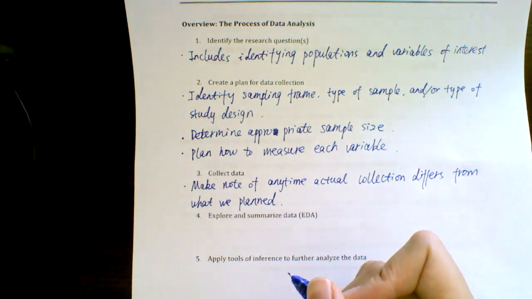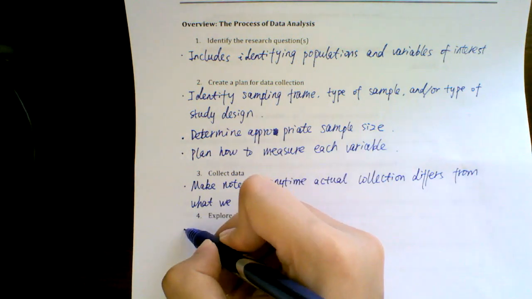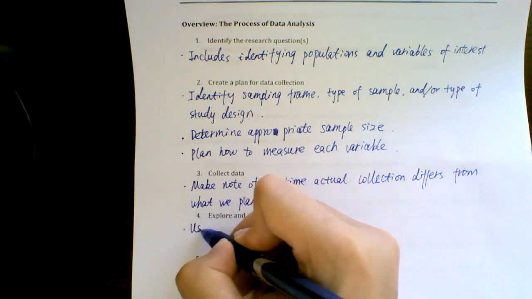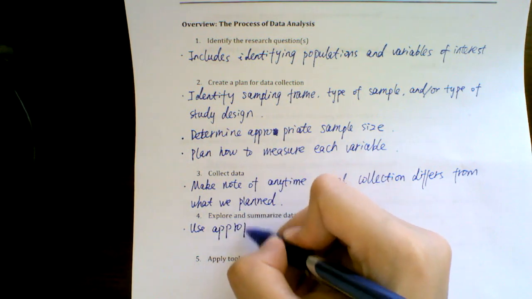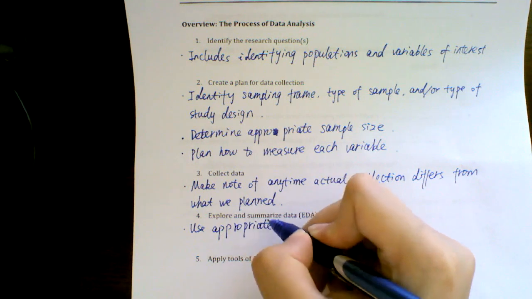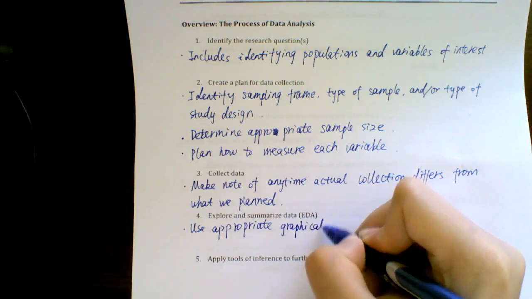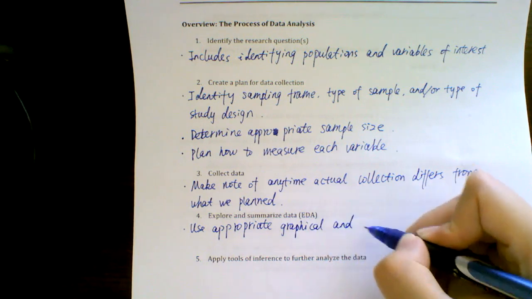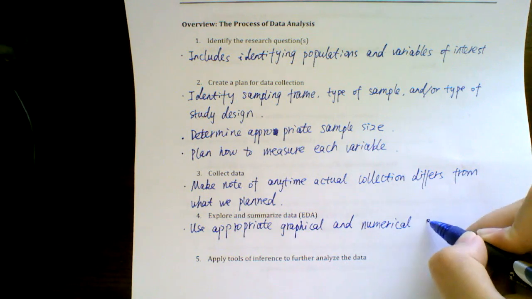The fourth step is to summarize the data using appropriate graphical and numerical summaries.